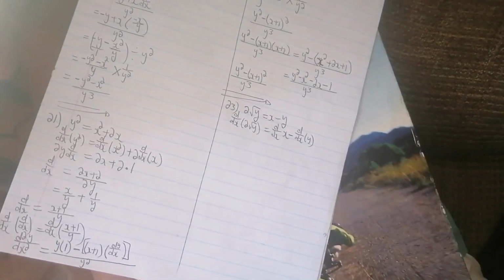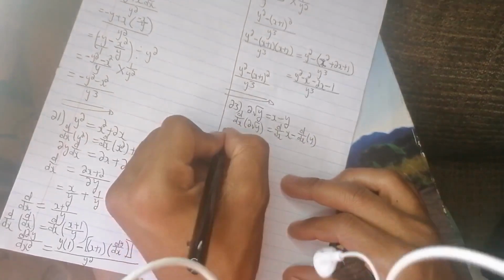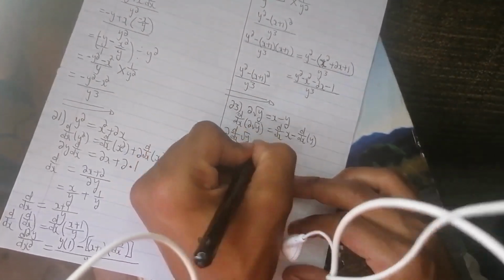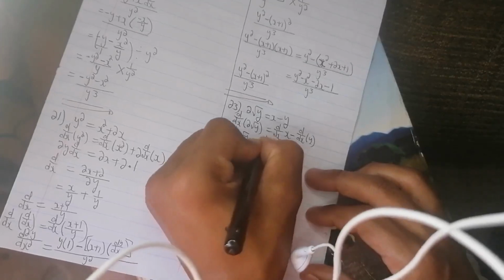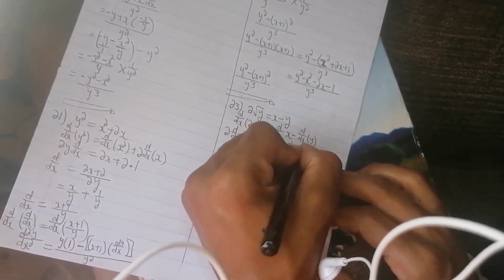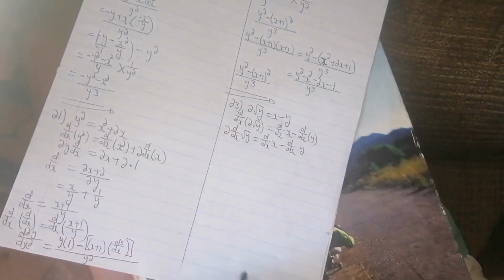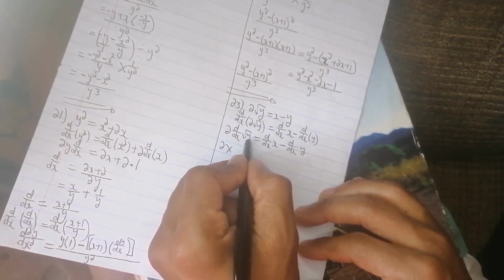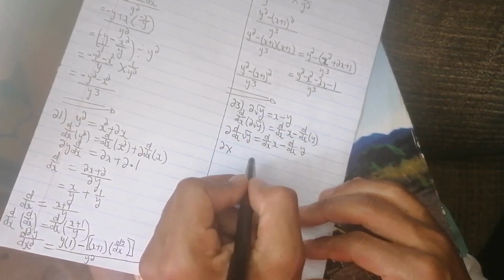Okay, so I can factor out the 2: 2 d over dx of root y equals d over dx of x minus d over dx of y. I can write root y as y to the exponent of 1/2.